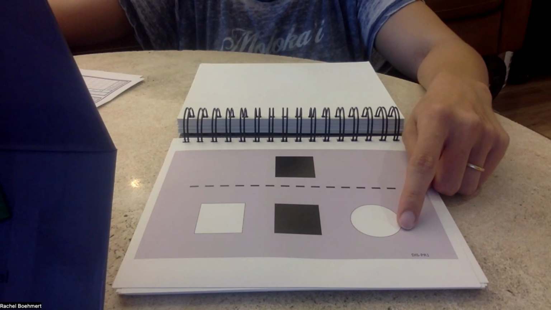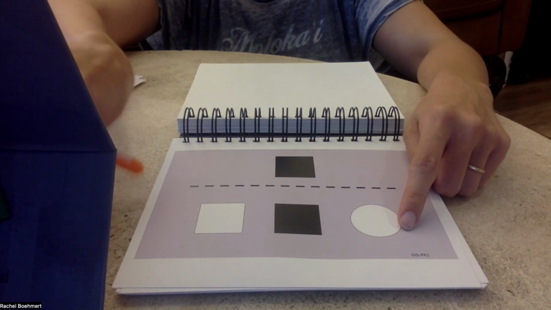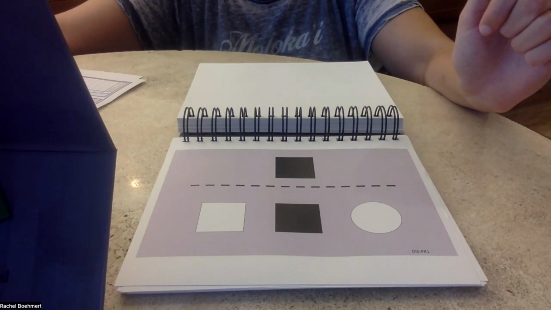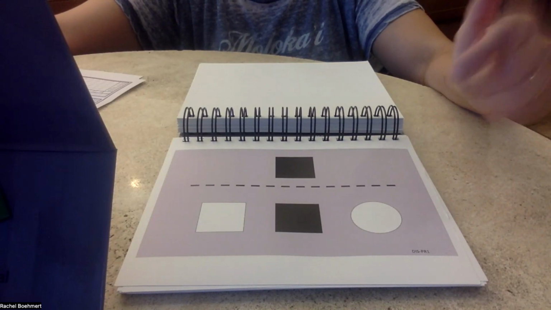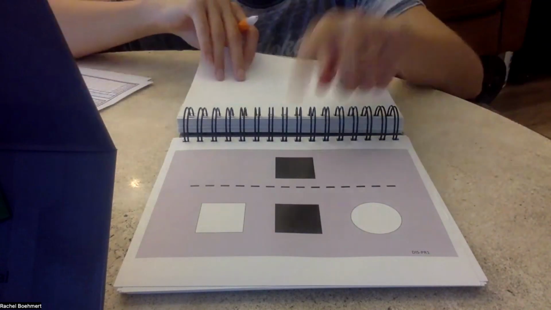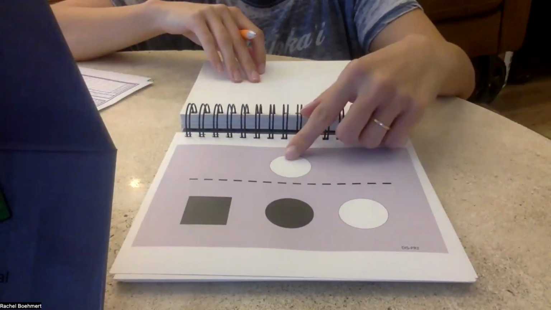Okay, hold up. That incorrect response said opposite, but it's supposed to be different. These are different. So I think that's an error in the manual as well. You guys might say, yours might say opposite, but it might say different. Anyway, this is different. Okay, we're on number 2.